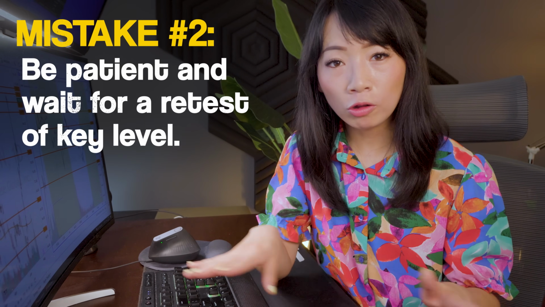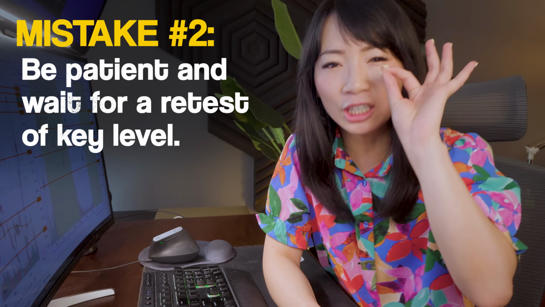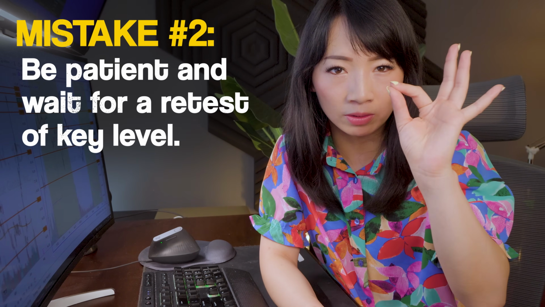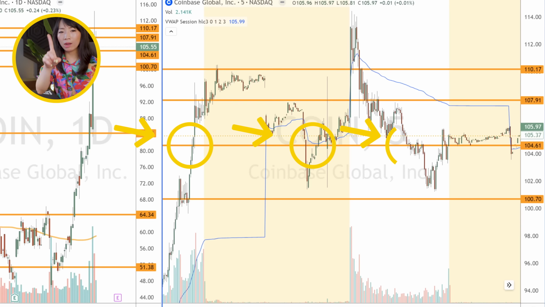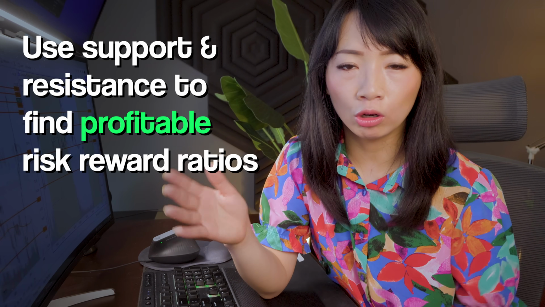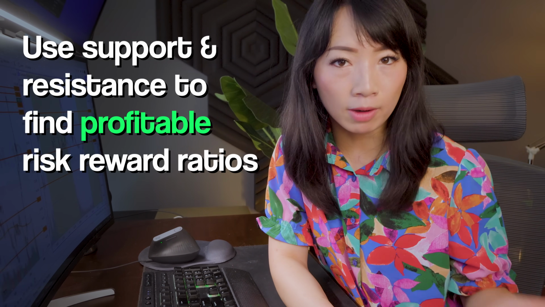Number 2, don't be in a hurry to jump into a trade every time you see the price touch your support or resistance level. My pro tip for you is to wait for at least 1 or 2 retests of the key level before entering the stock, whether it's long or short. Note this down. Always make sure you look for confirmation that your key level is indeed respected by the market.